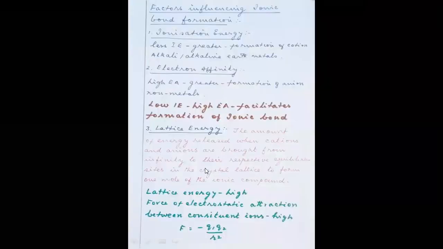Now look, the factors influencing ionic bond. What are all the factors that influence ionic bond formation?